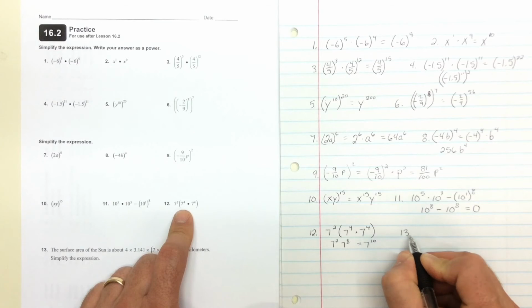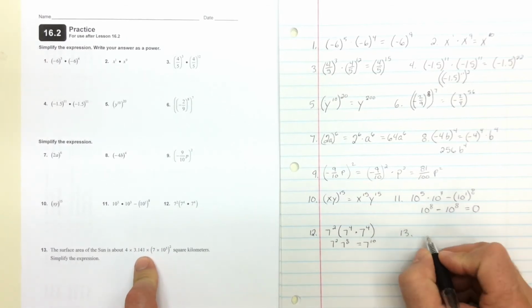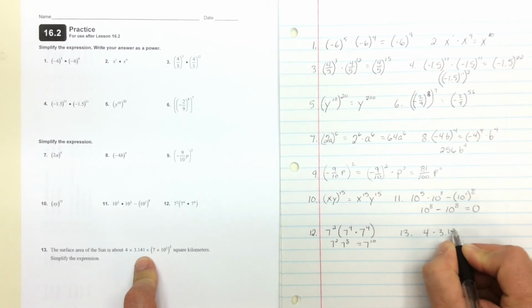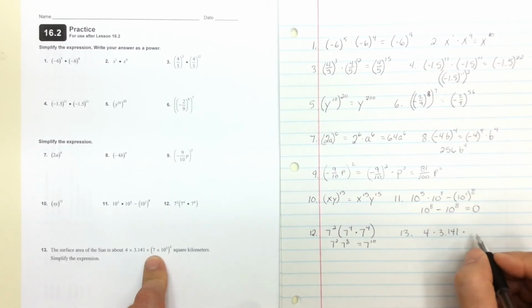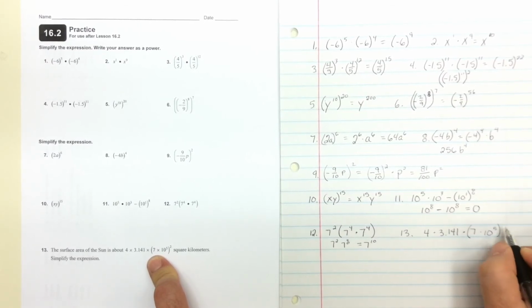Number 13. The surface area of the sun is about 4 times 3.141 times 7 times 10 to the 5th, all that squared, square kilometers. Simplify the expression. So we have 4 times 3.141 times 7, this is in parentheses, times 10 to the 5th squared.